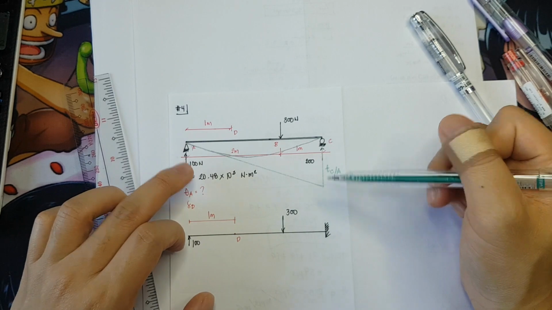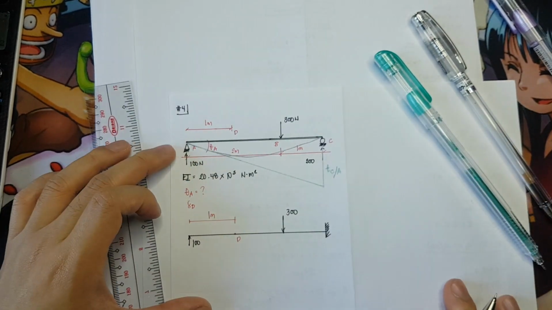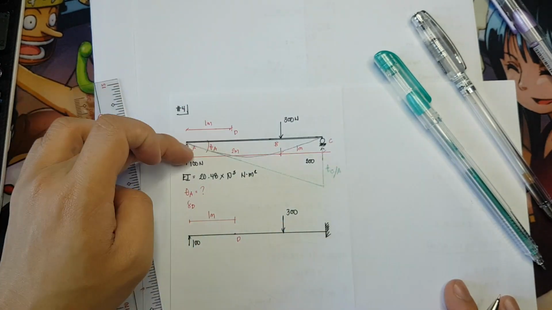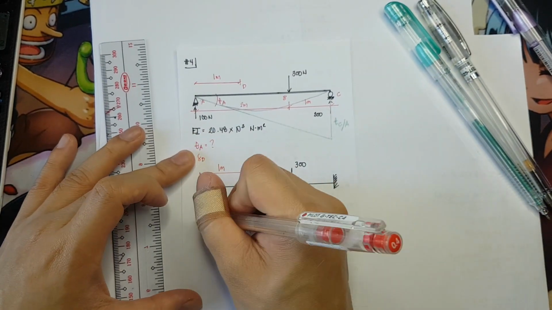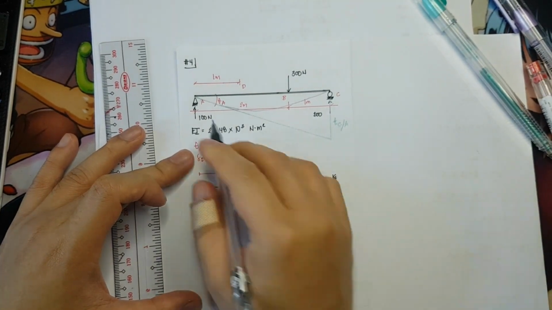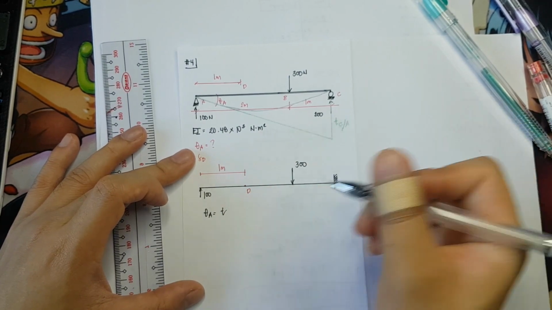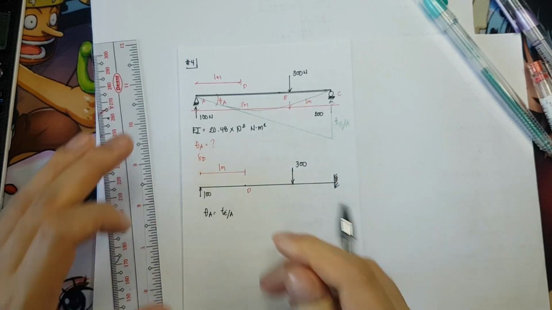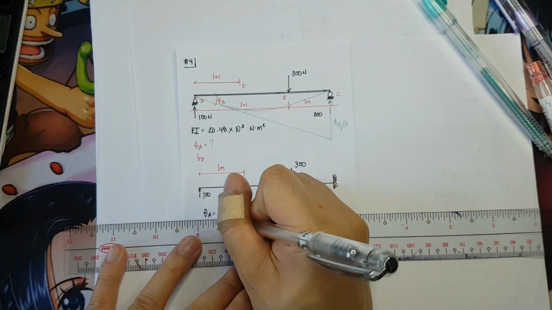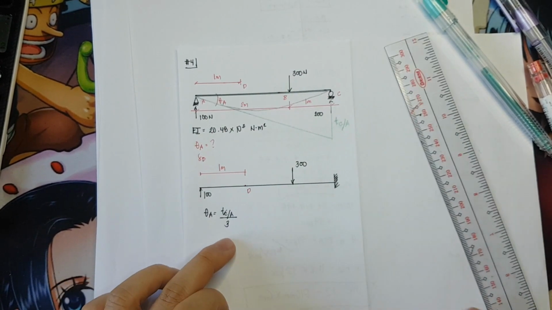Then from there I can have angle theta A. Since tangent theta is almost equal to theta, we can write theta A is equivalent to the tangential deviation of C relative to A divided by a length of 3. So length of 3 meters.